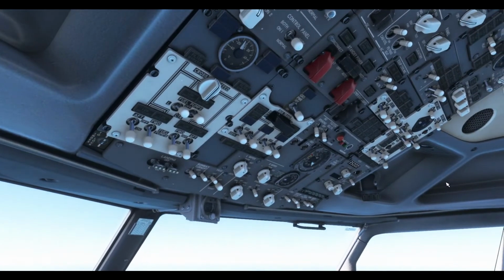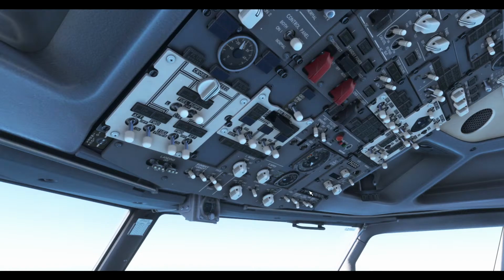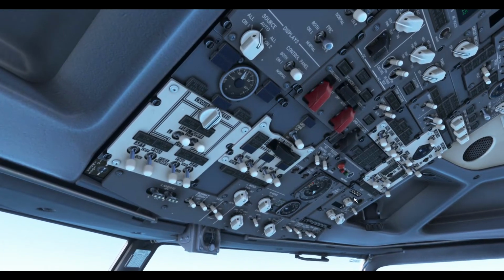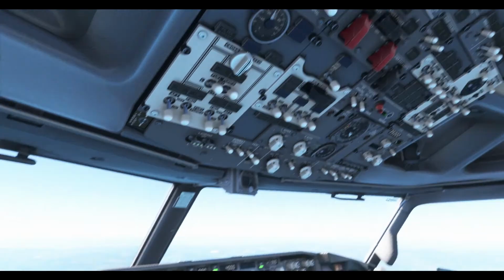Right now, just checking our overhead, making sure that everything is where it needs to be, and verifying that bleeds are all set. Checking our cabin pressure, our cabin rate, and our cabin altitude.